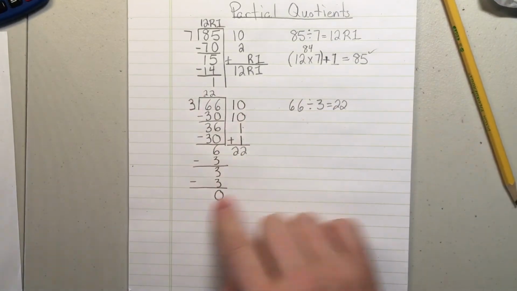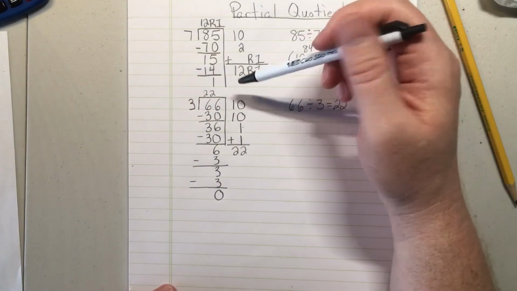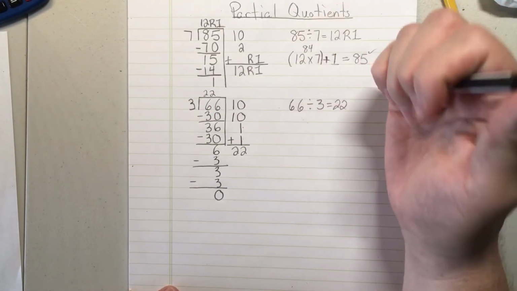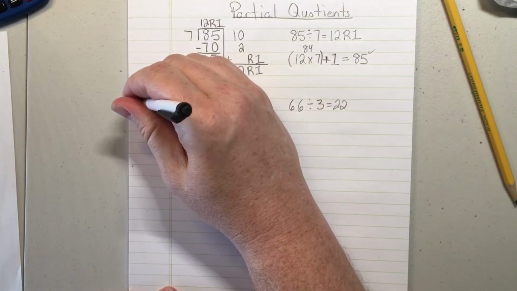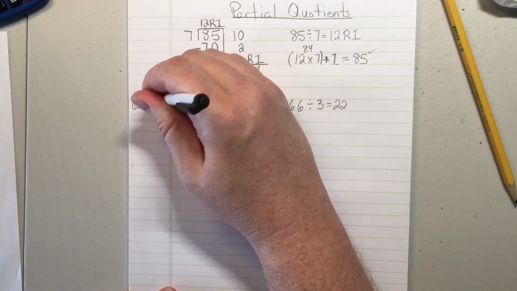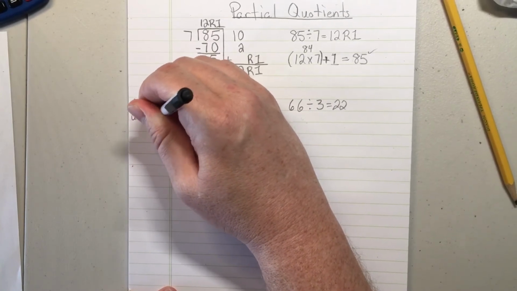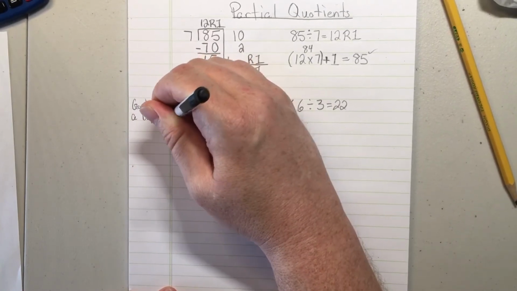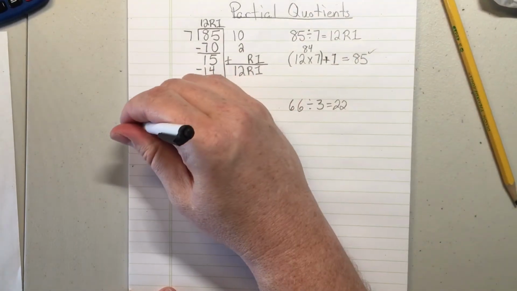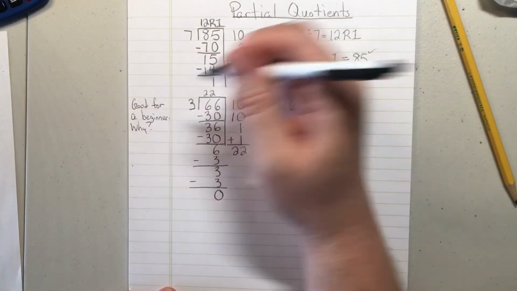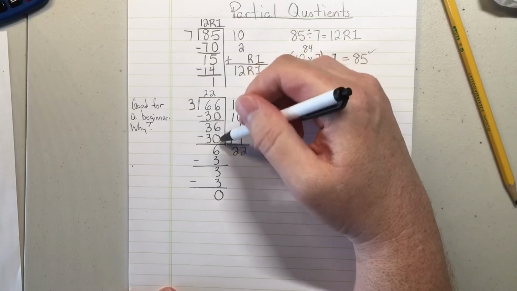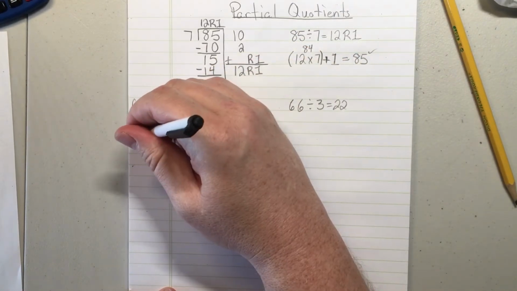Okay, this strategy, the way I set it up, just setting up the problem, is good for a beginner. Why is it good for a beginner? Because when you subtract, there's no borrowing.